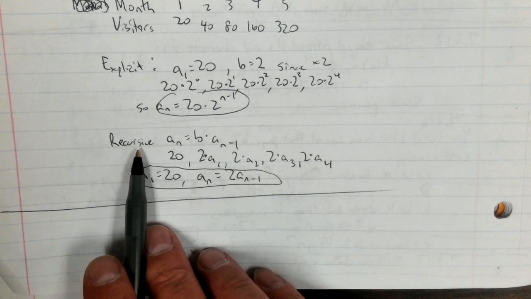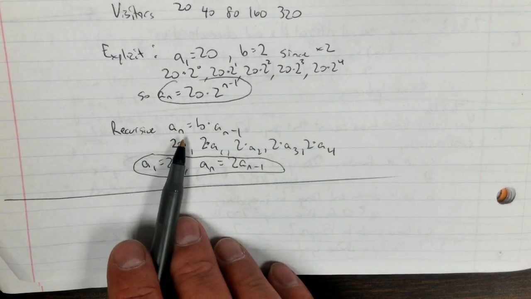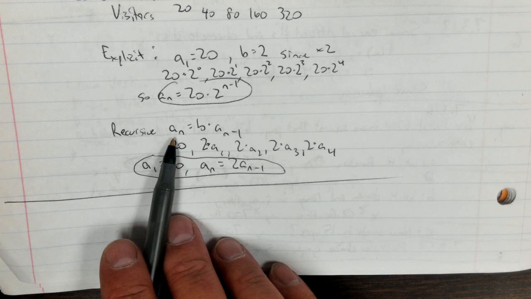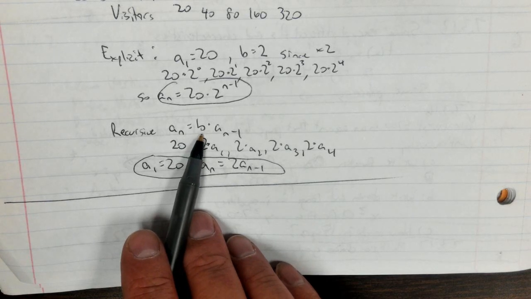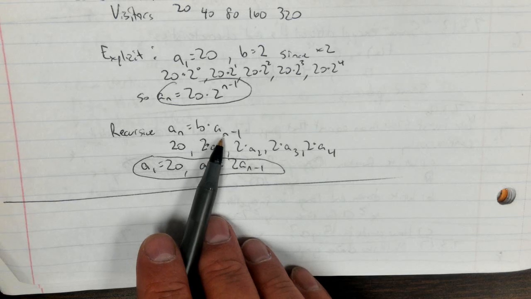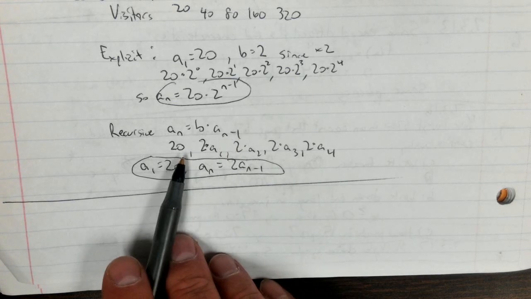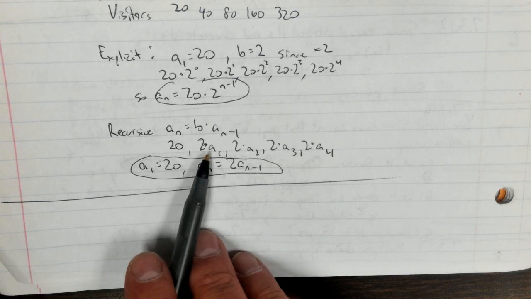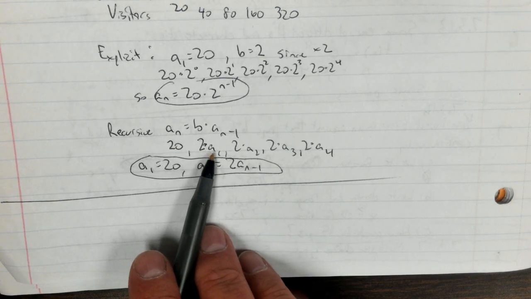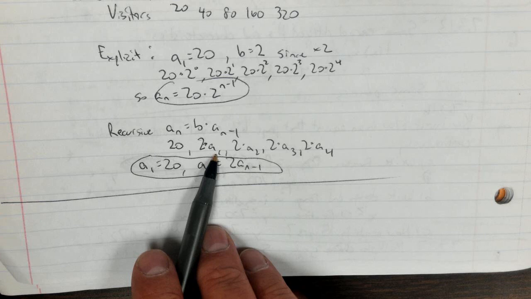On the recursive, that's the one where you have subscripts, and it says a_n equals b times a_(n-1). So again, we know the first term is 20, and then we have 2 times a_1.